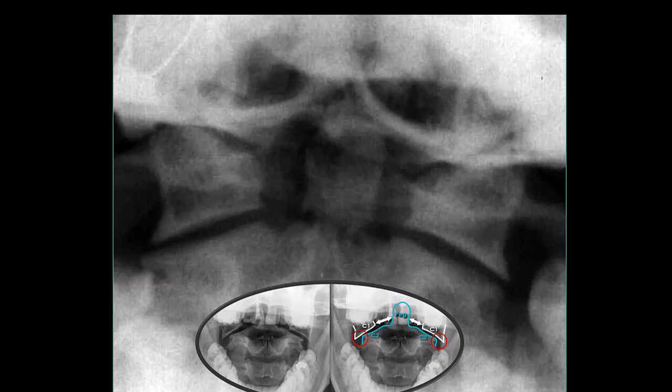Here we see an open mouth view. Now let's take a look at the relationship of the dens and the lateral masses. You see a difference there? There's the dens. There's the lateral masses. But you'll notice there's a fracture of the dens, and the lateral masses have compressed so that we don't have a large space between C1 and C2.